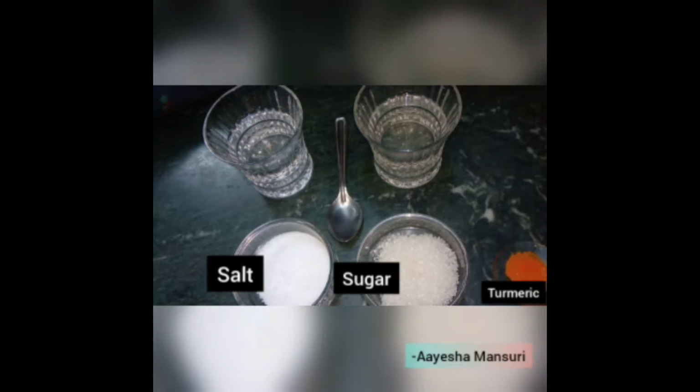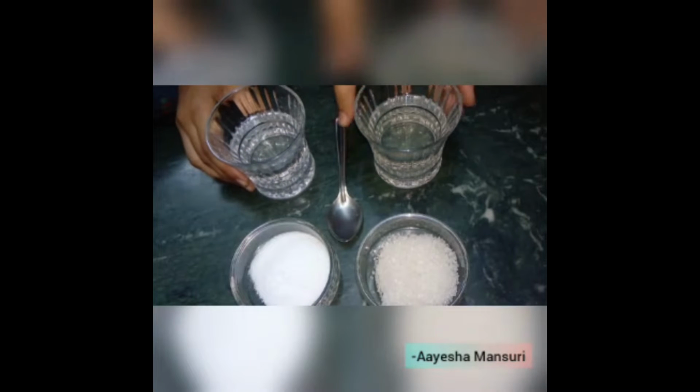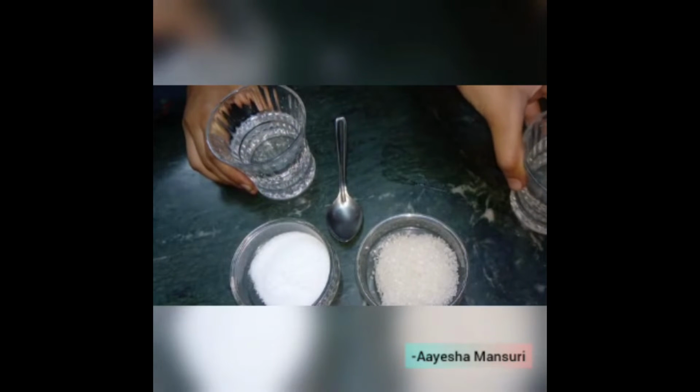Today we are not going to learn about turmeric, so let's keep this aside. And let's get started with sugar. So let us add 1 spoon of sugar first. Keep stirring it until it dissolves.